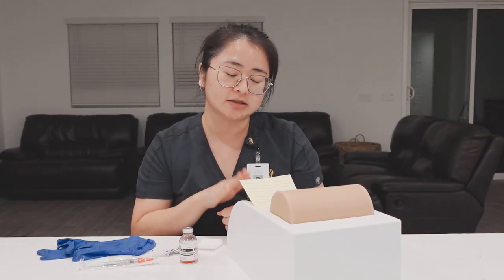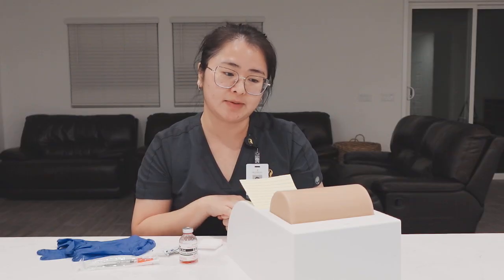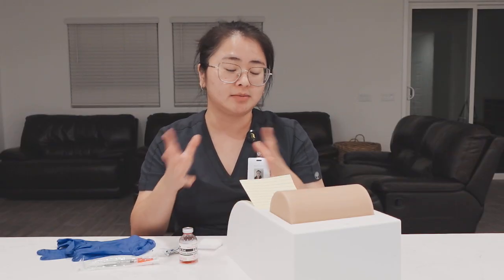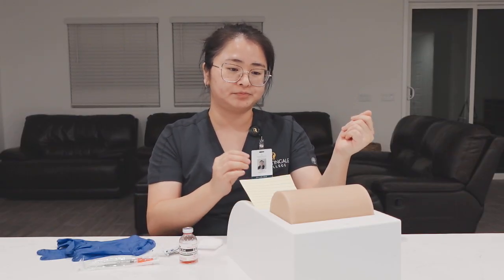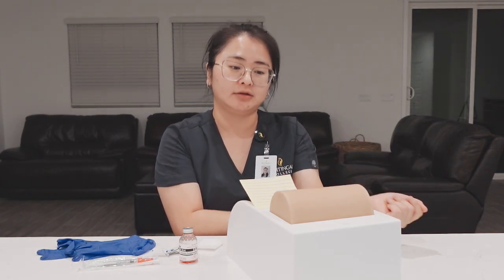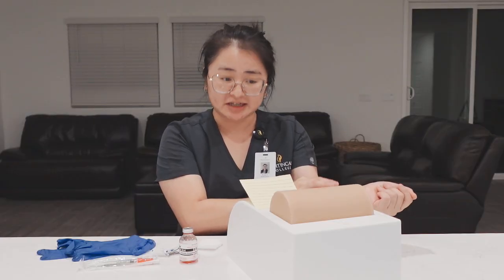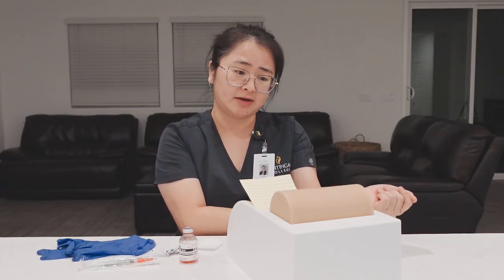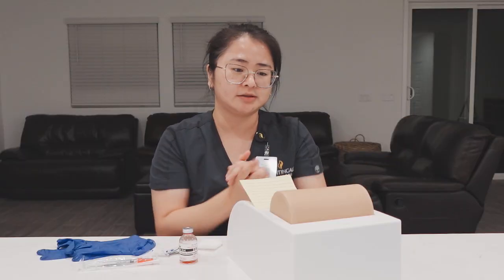Now, some common side effects, meaning what we expect to happen. That means some common side effects are you may bruise easily, you may take a longer time to heal. The site of injection may also be painful, or it may hurt a little bit.